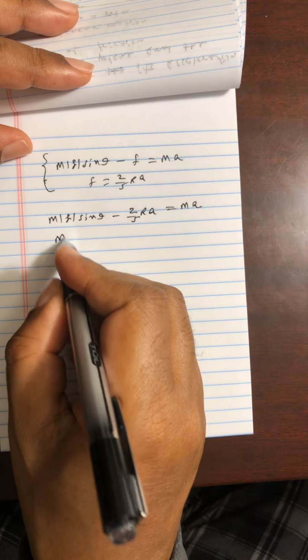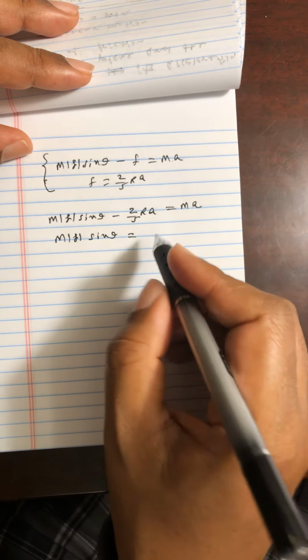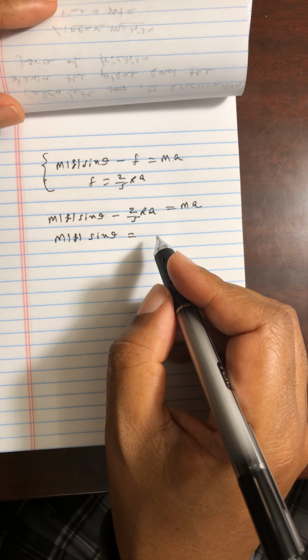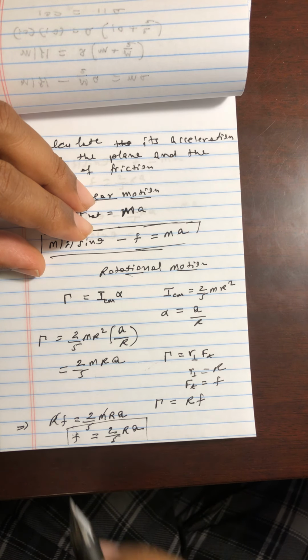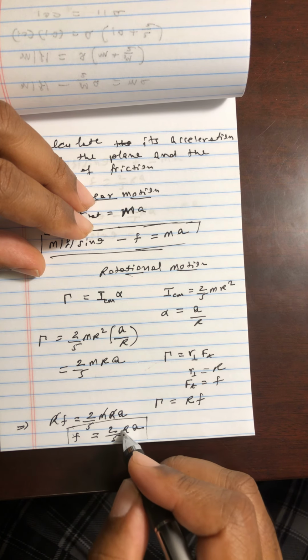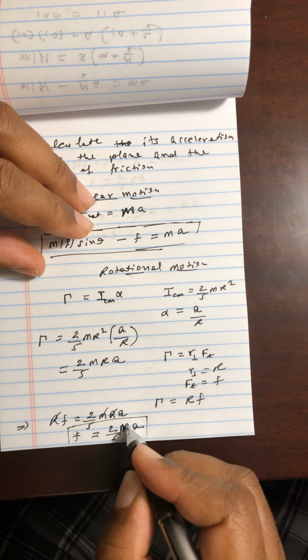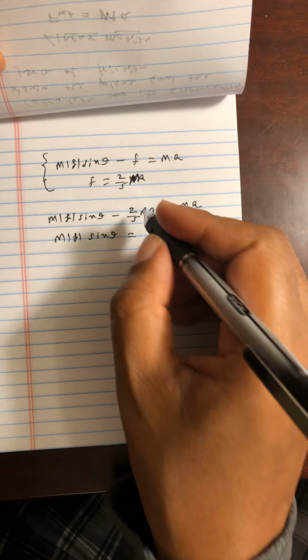So you've got mg sine theta equals... Is there a mass over here? Let me see. Oh, I'm sorry, the M is still over here. So this is 2 over 5 MA, and this is MA.